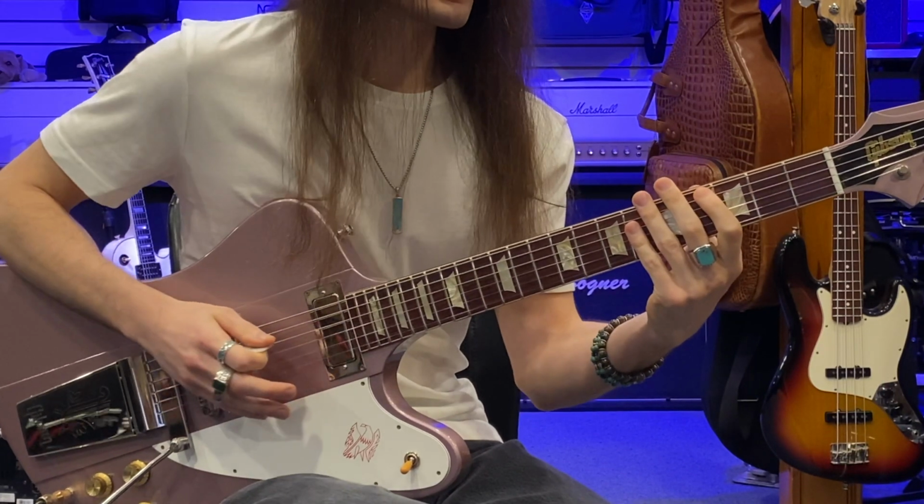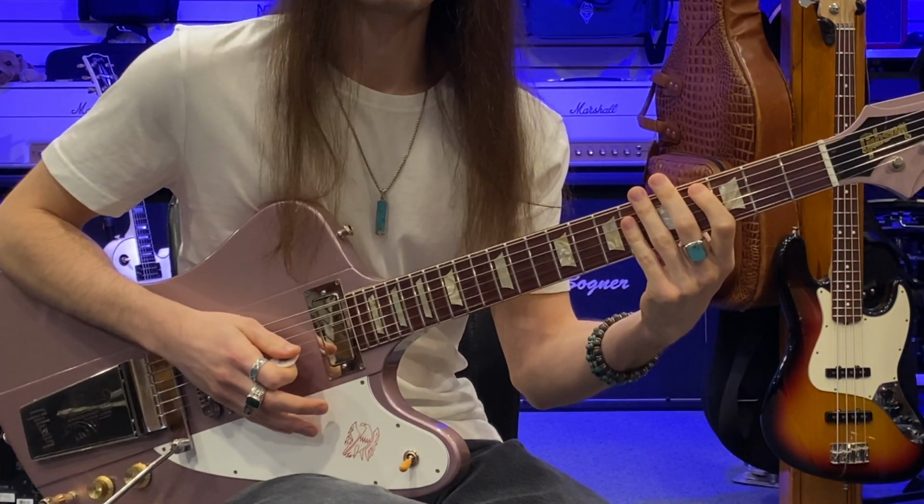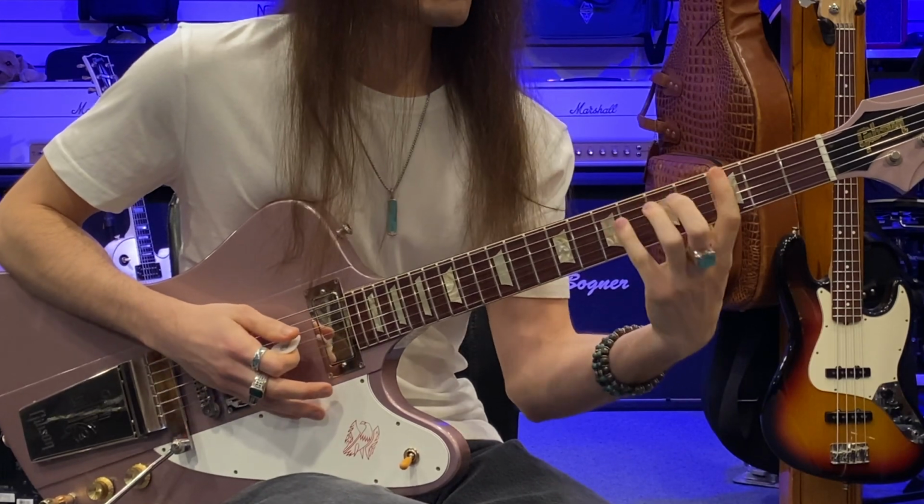Now if we were to do that same shape where we consistently keep 3 notes per string and shift, it would look like this.